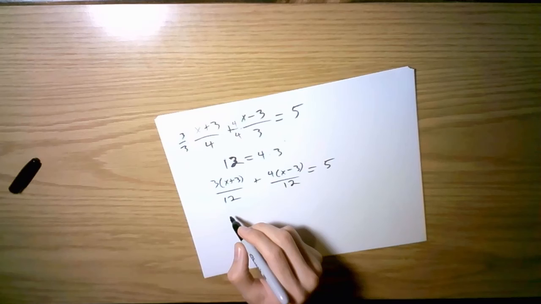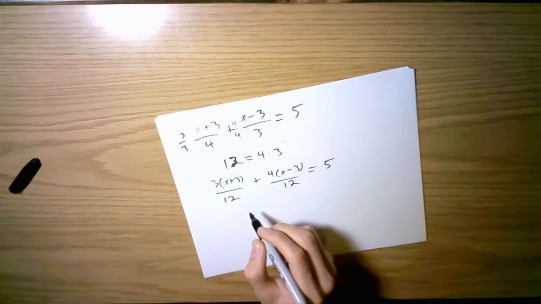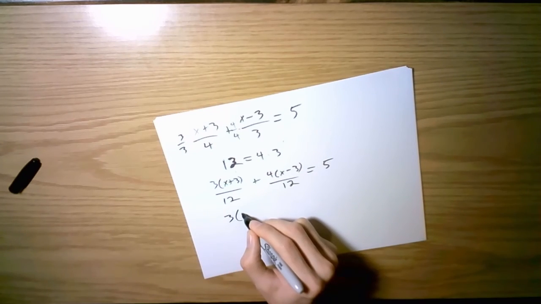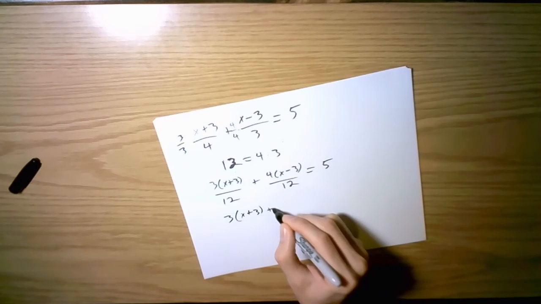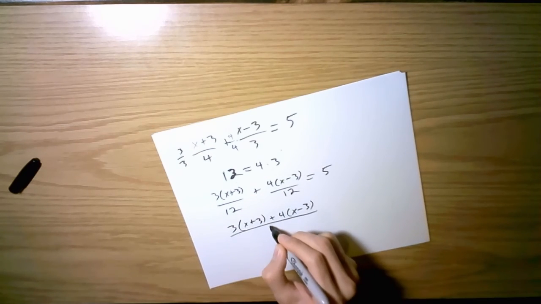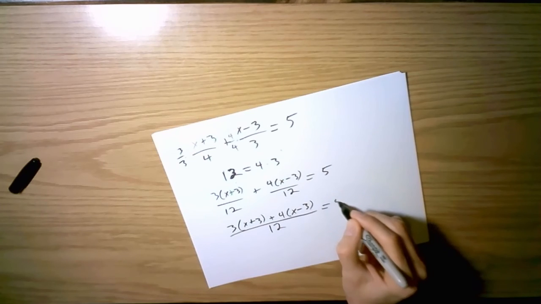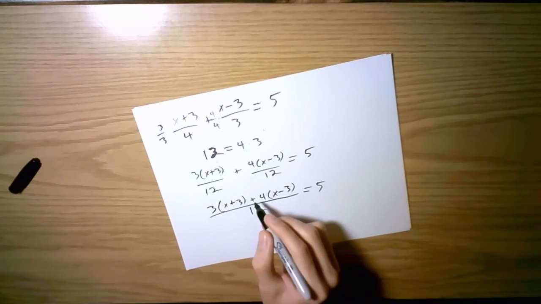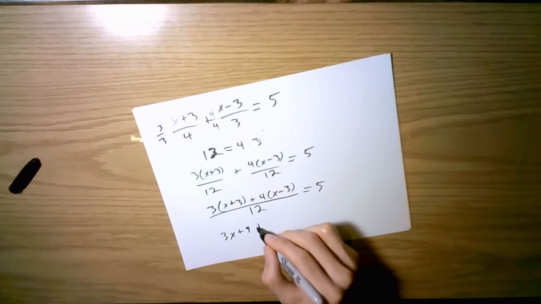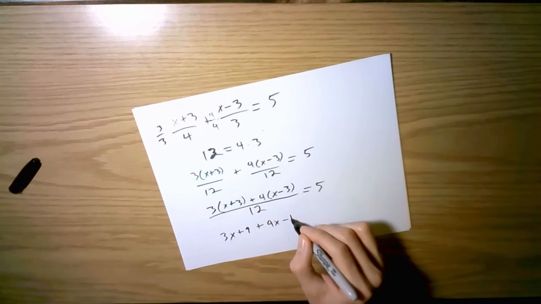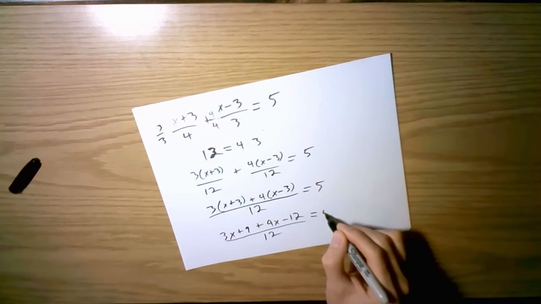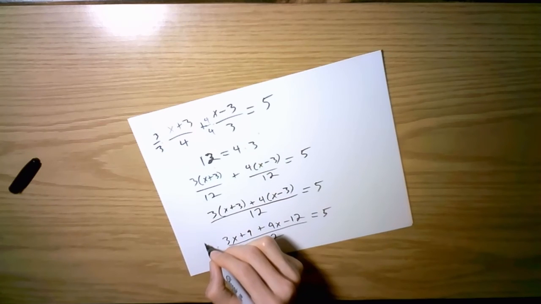Now we can go ahead and add these together over this same denominator. So we'll get (3(x + 3) + 4(x - 3)) over 12 equals 5. We can distribute into parentheses: (3x + 9 + 4x - 12) over 12 equals 5. Multiply both sides by 12.